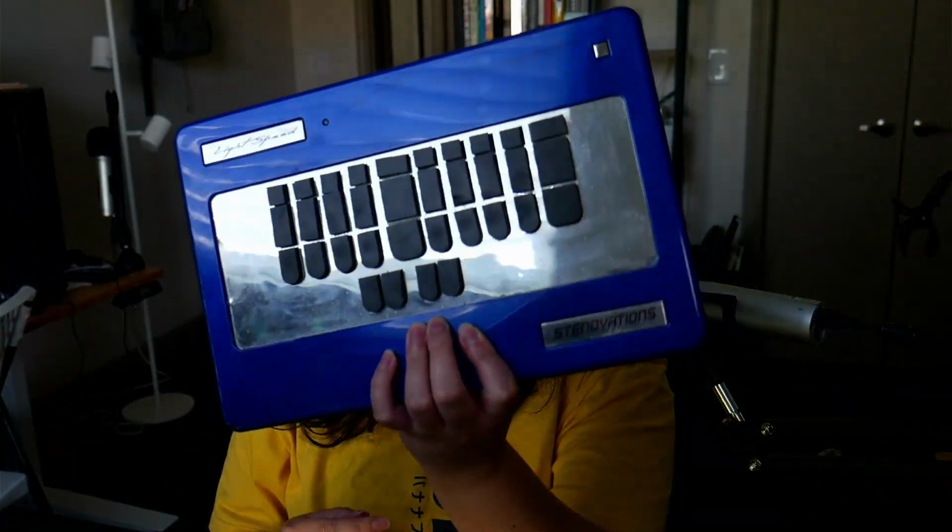So I just wanted to record a YouTube video on how to connect my steno machine to Typing of the Dead. So I use a Lightspeed. It's pretty sick. I love this thing.